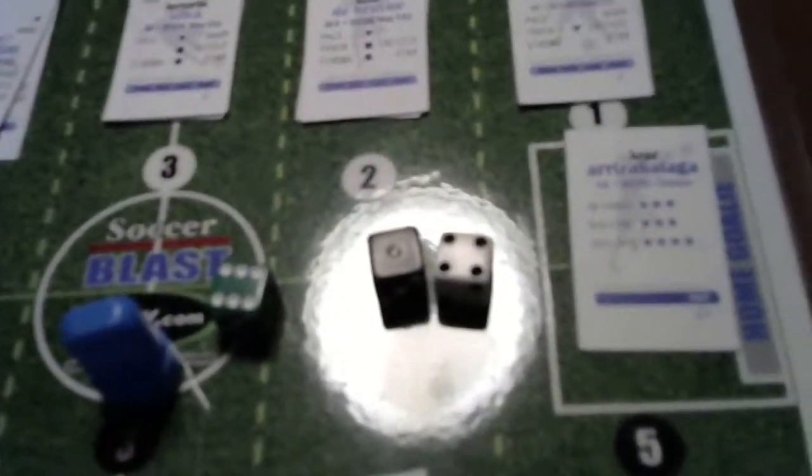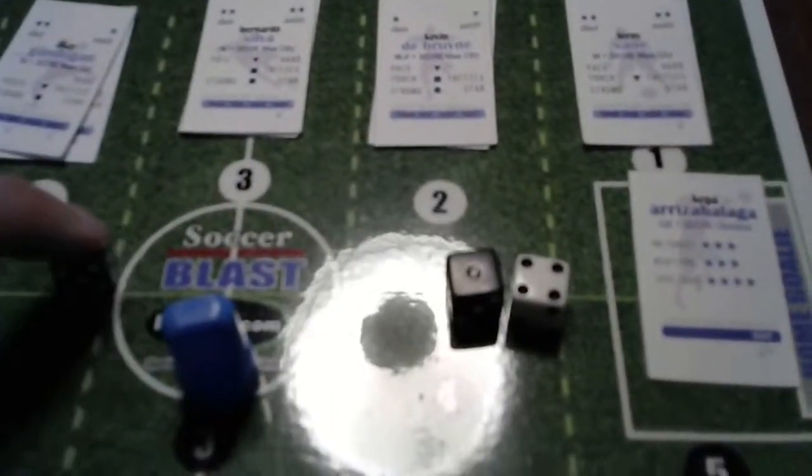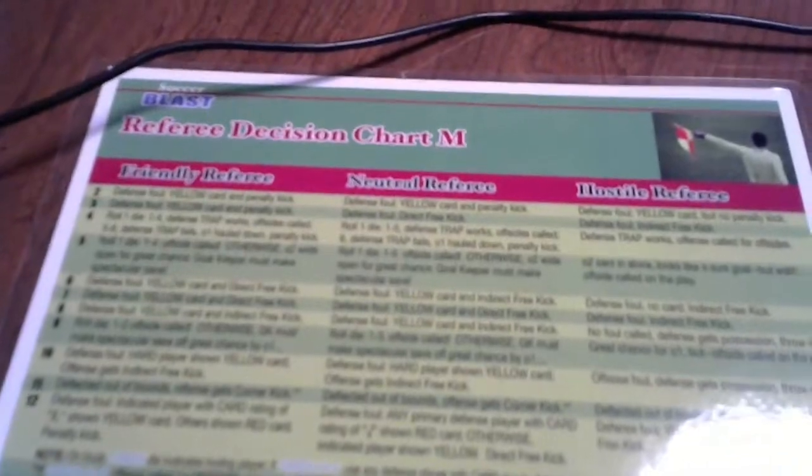All right. Let's see. 5. 5's a little different. See, there's a 5 right there. We won't worry about the green die. We know what we do with that now. But 5, it says referee decision M table. Okay, and you roll again on it. All right, that's another chart. And you have to go over here to referee decision M.